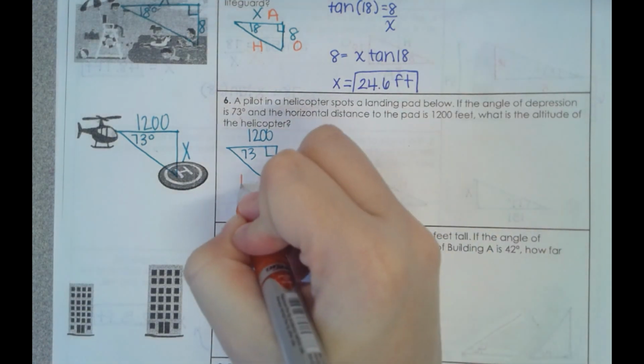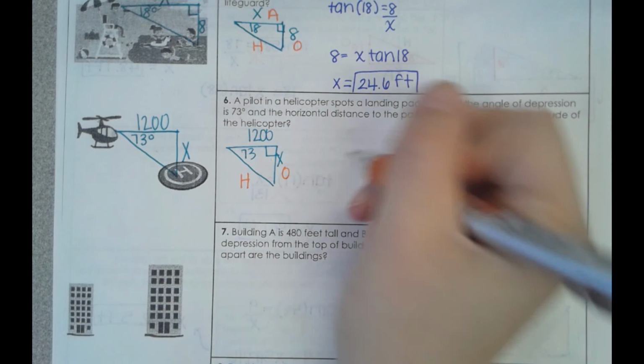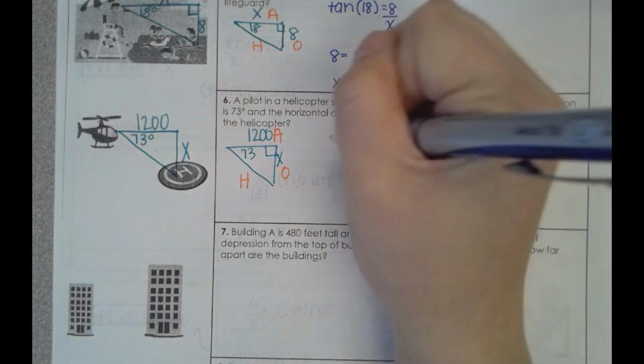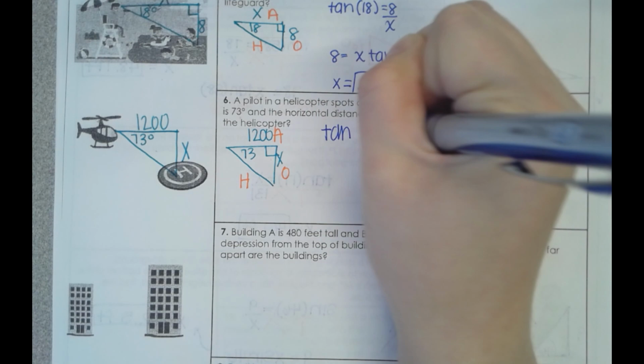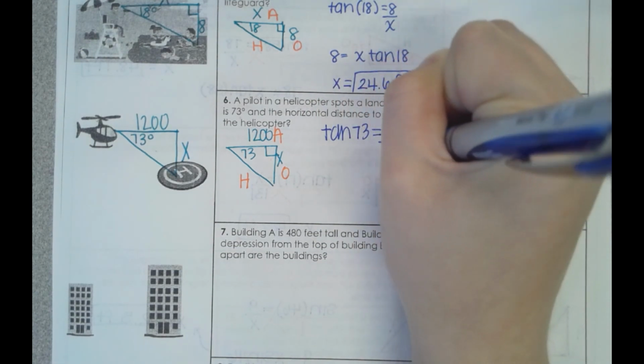So across the 90, that's your H. Across from the 73 is your O. The other one is the adjacent. So this uses tangent again. Tangent of 73 is x over 1,200.